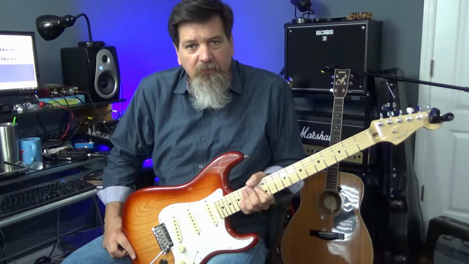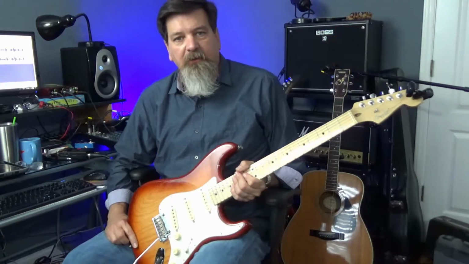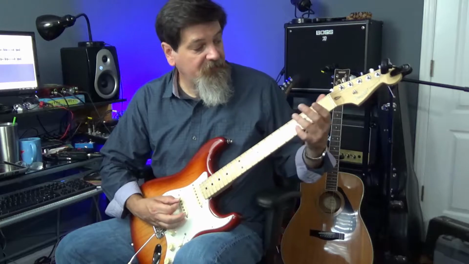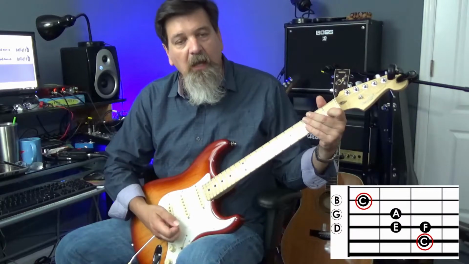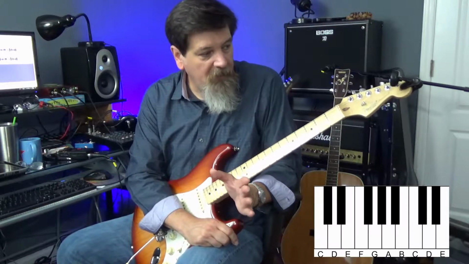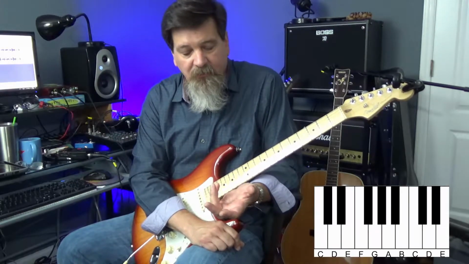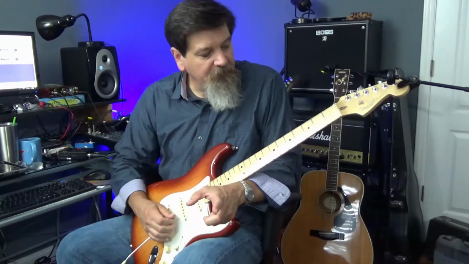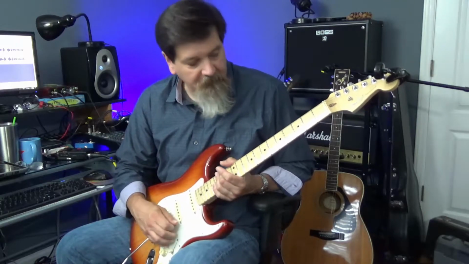And how we select those notes and how we put those notes together form all of the chords that are in a particular key. So in this instance, I was playing the C major scale. If you were to go up to a piano and play from the C note, which is the one next to the two black keys, all the way up to the next C note using only the white keys, that is the C major scale.